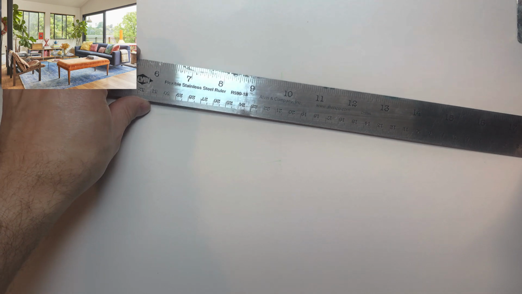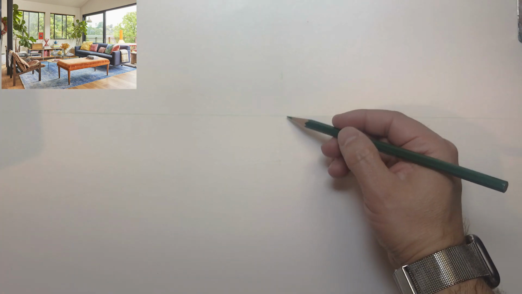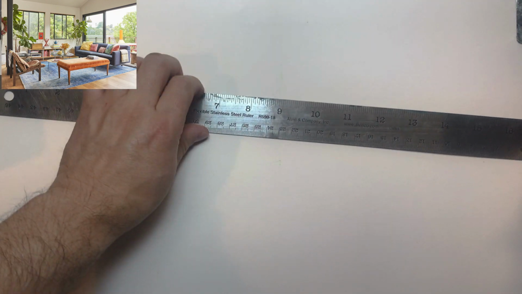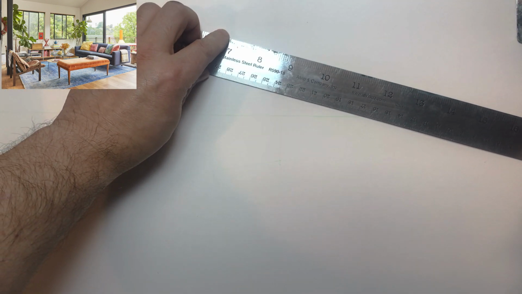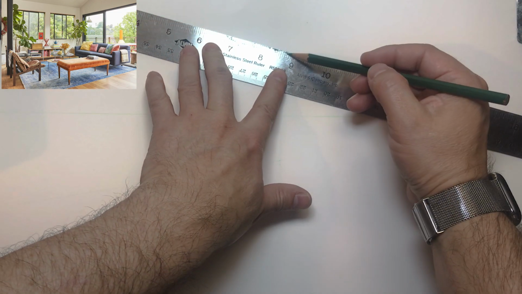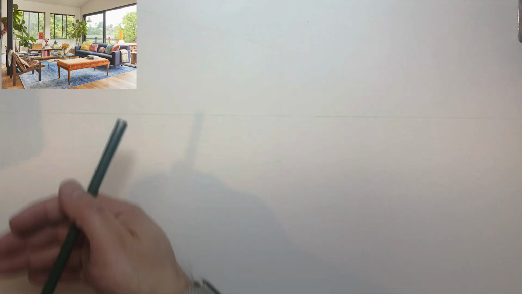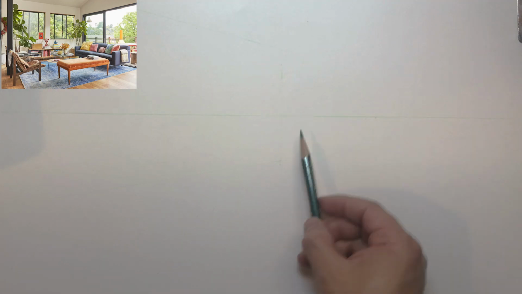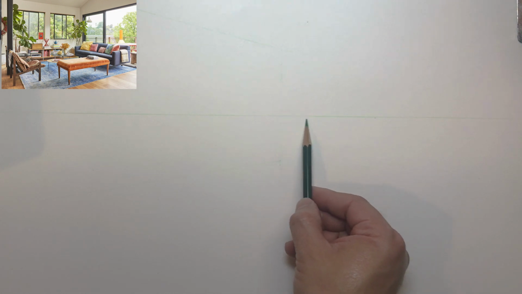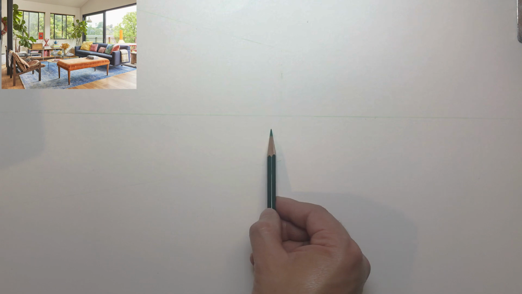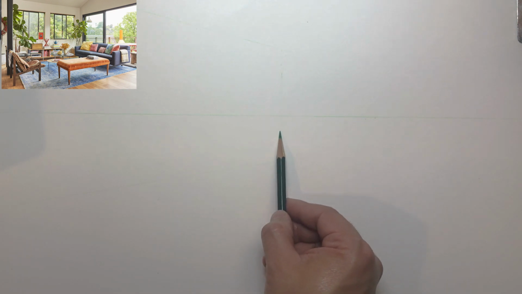I'm going to go up here, somewhere there. I'm just guessing right now to see if I like the way that this is going to look. I can make adjustments if I just keep things relatively simple. Alright, so I think that looks good. It's going to give me a nice space. Window's going to be around here, slightly lower than the eye level.